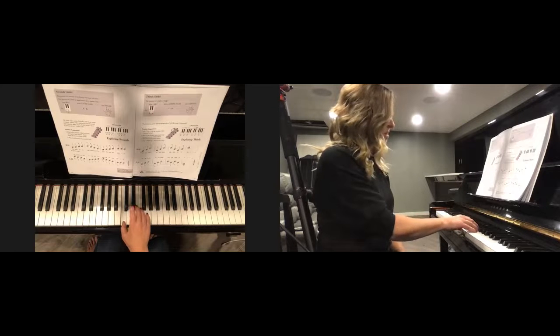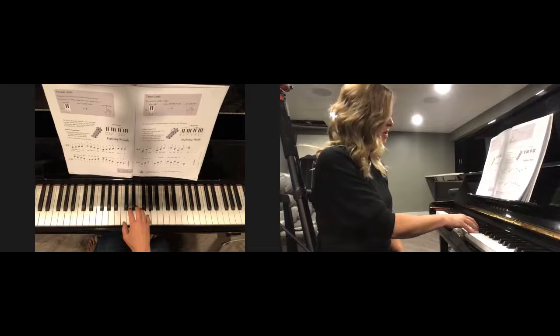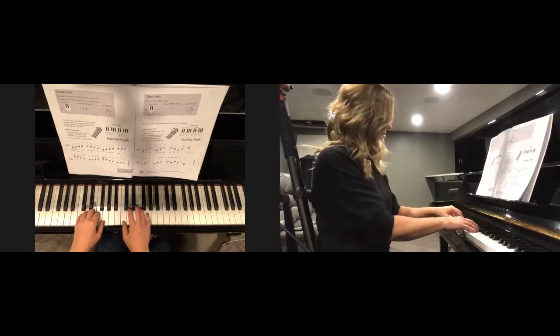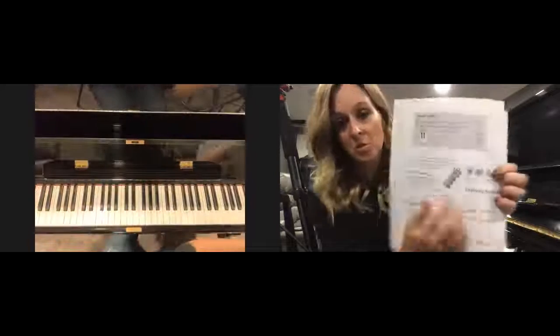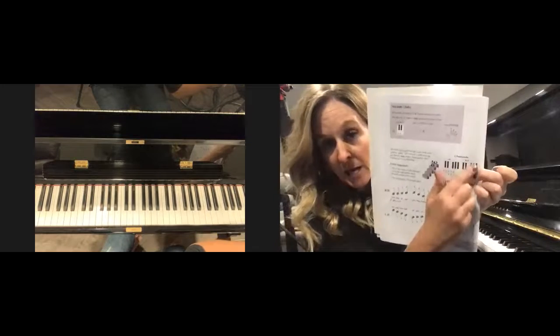Finger 1 is on C, 2 is on D, 3 is on E, 4 is on F, and 5 is on G. And then in the left hand, you're going to put finger 5 on C, 4 on D, 3 on E, 2 on F, and 1 on G. And that'll be shown to you in these little diagrams.